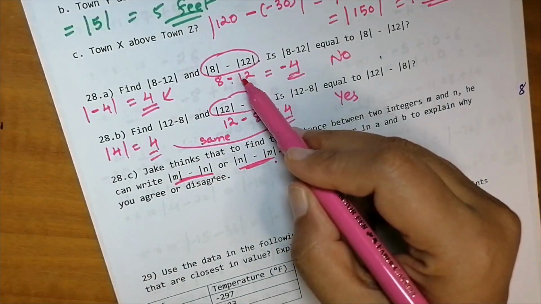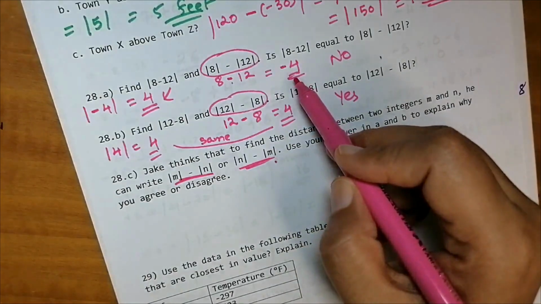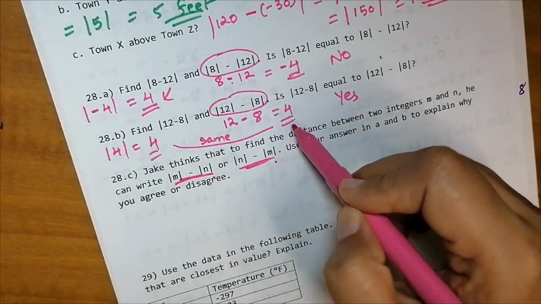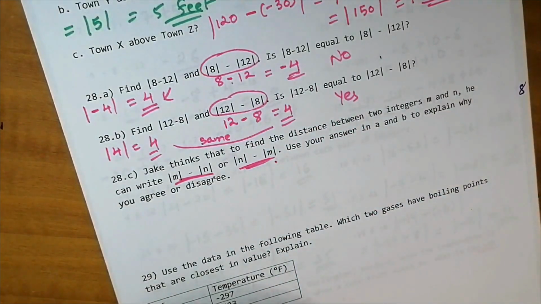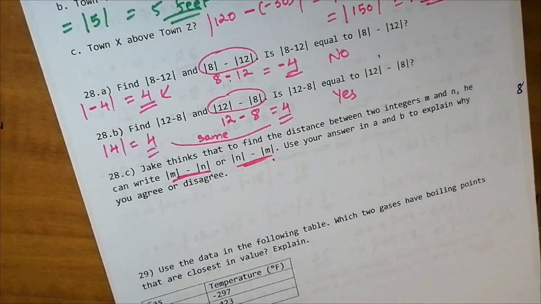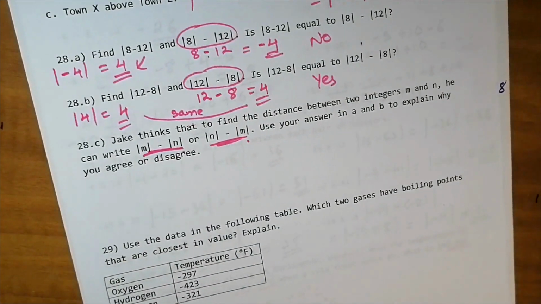So if the larger number is negative, the answer is going to be negative. The larger number is positive, then it's going to be positive, right? So this is what you got to write here, okay? And I'm sure you can manage that in your own words. As we just discussed, it should be easy for you to write that.